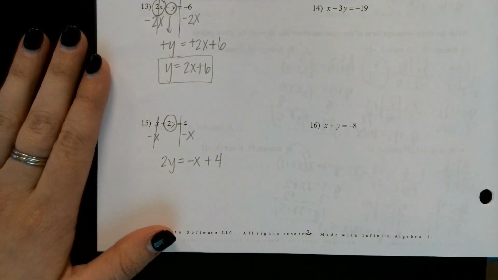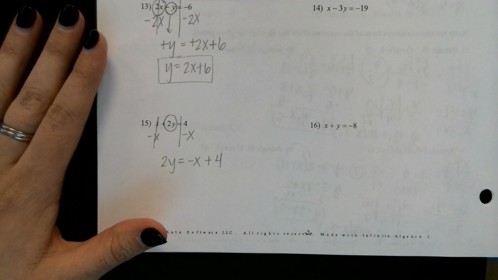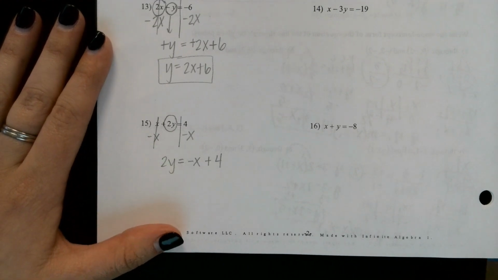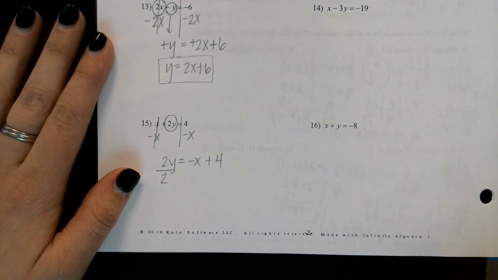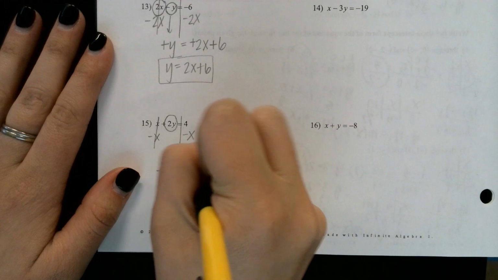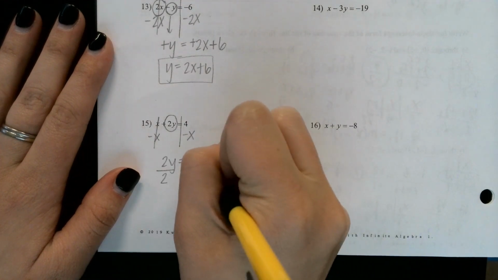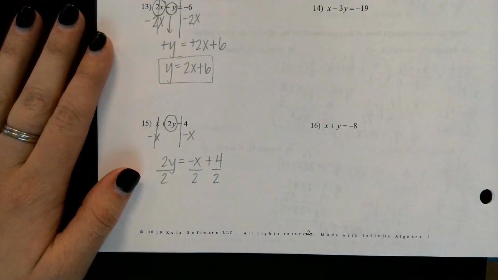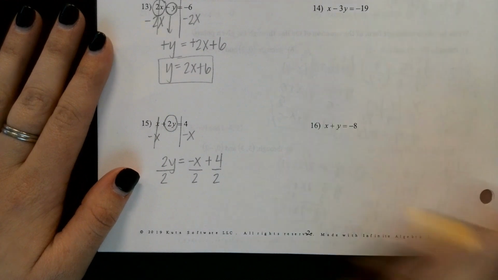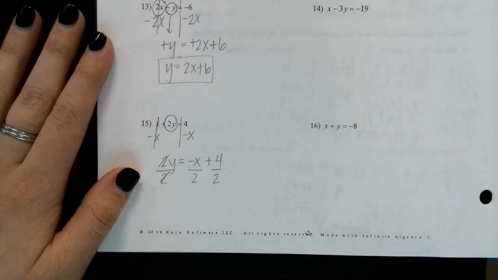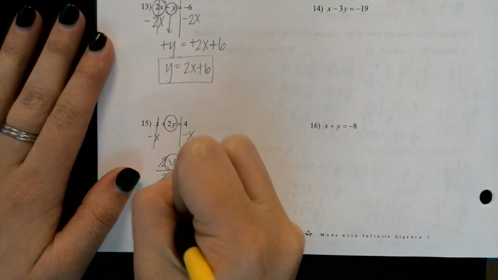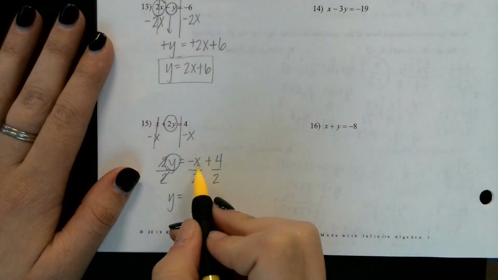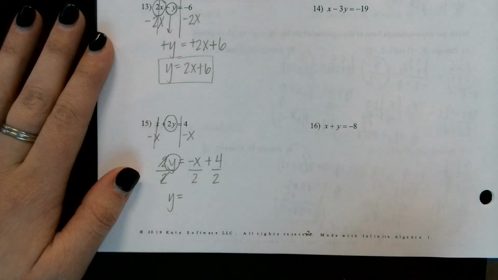Okay. This looks a little different than the previous two that we've done. We have a 2 in front of our y. What operation is going to get rid of the 2 in front of the y? Division. But if I divide on the left side, I also have to divide on the right side, and I have to divide everything by 2. Nobody should be left out. So the 2's cancel. What do I have left over? Y. Can I reduce anything right here with the negative x over 2?